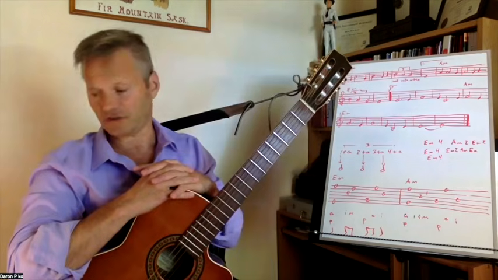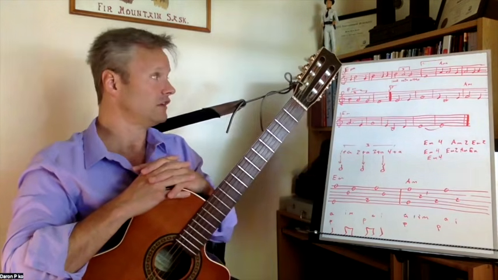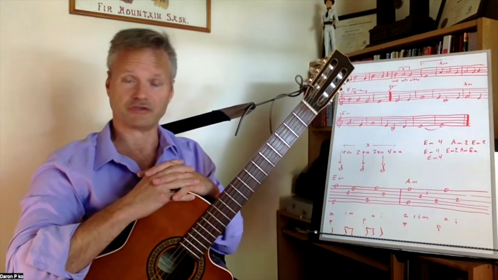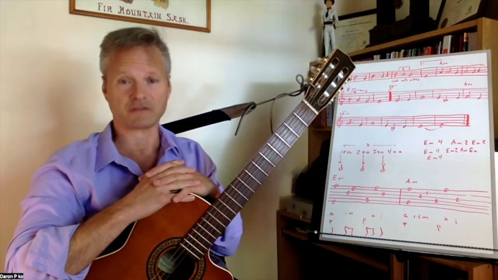A couple of things we want to do. First, I guess we should look at the melody. We're in E minor. We have only two chords, E minor and A minor, so it makes it really nice for working on our Travis picking patterns.